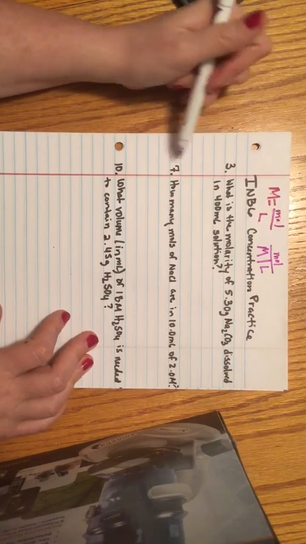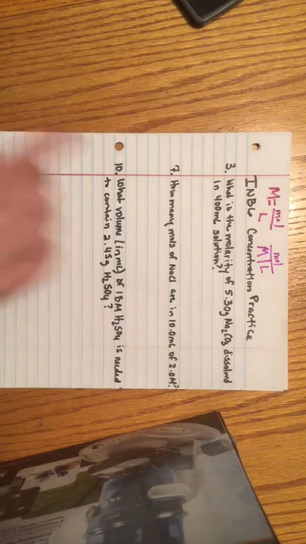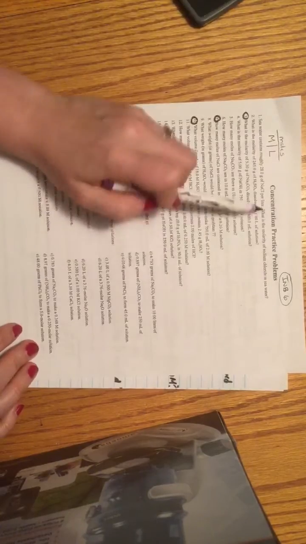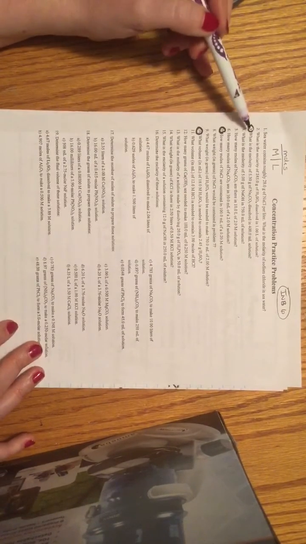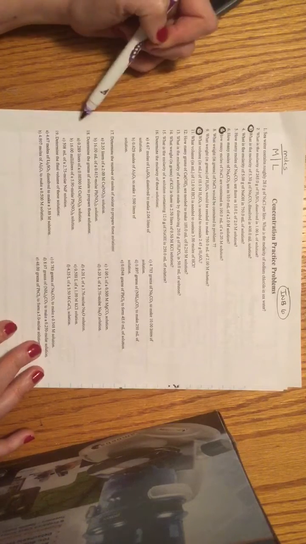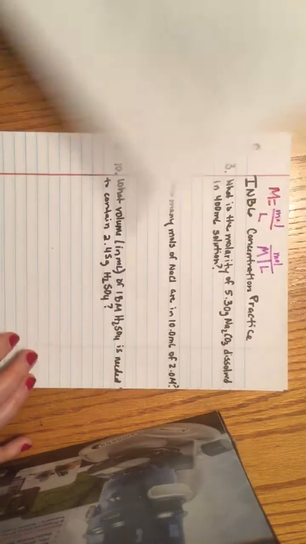Problem number 3 in our worksheet is based on I&B page 6. So if you turn to I&B page 6, you're going to see a worksheet called Concentration Practice Problems. It looks like this. And we're going to be working on problems 3, 7, and 10 together. Now I only assigned the odd number problems, but we're going to look at the 3 of these together in order to best understand what we're doing.